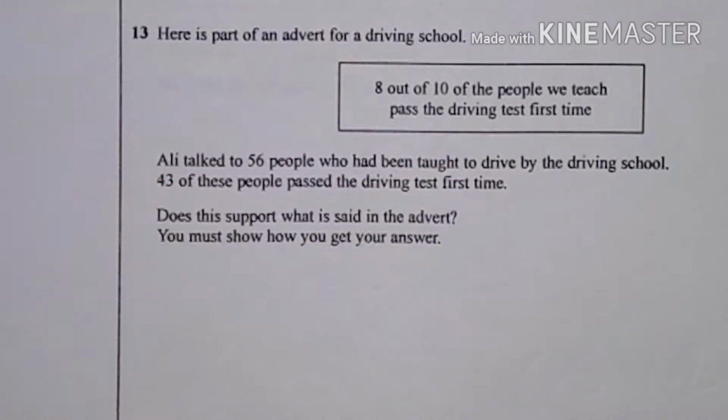Here is part of an advert from a driving school. 8 out of 10 of the people we teach pass the driving test first time. Ali talked to 56 people who have been taught to drive by the driving school. 43 passed the driving test first time. Does this support what the advert said? You must show your working to get your answer.